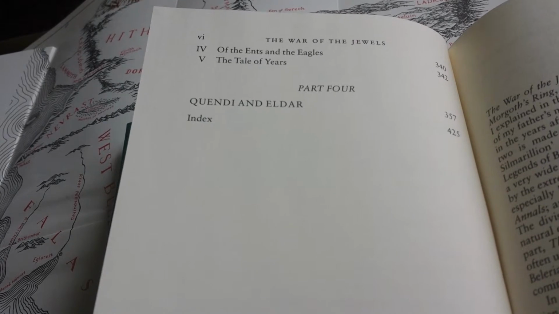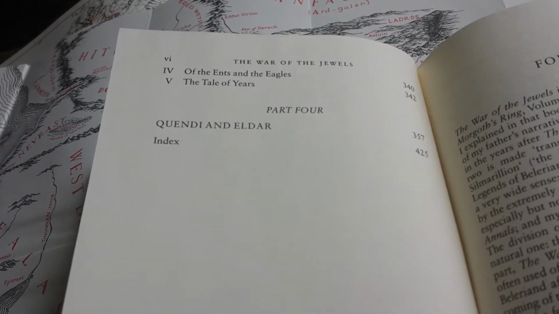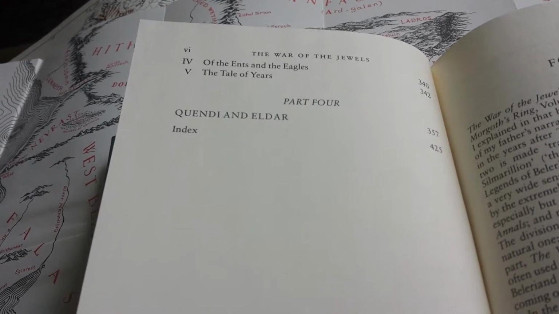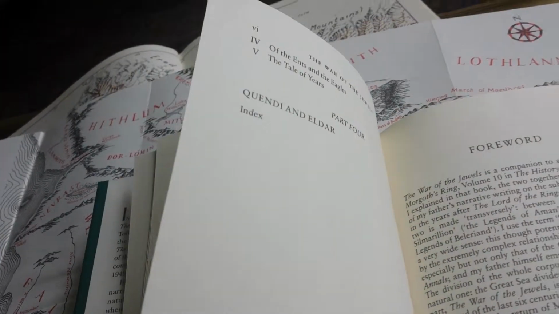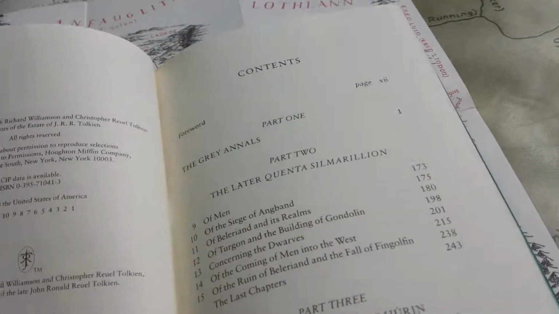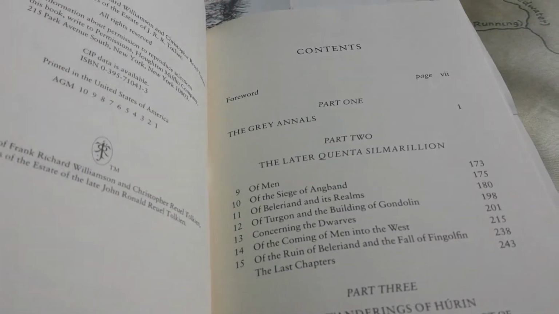Then you have Of the Ents and Eagles. It's only two pages, but it's got some pretty neat little details about how they played a part, and then you have the Tale of Years. Then also you had the foreword and everything by Christopher Tolkien, but as I said, this plays a great part with the Children of Hurin.